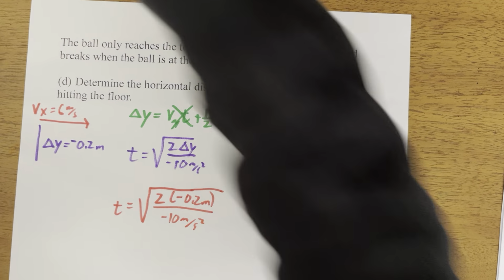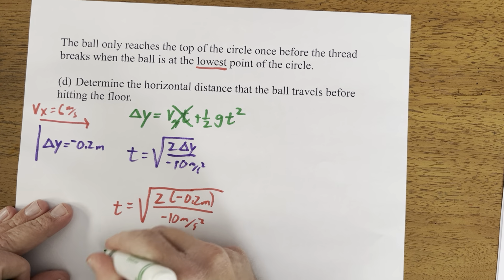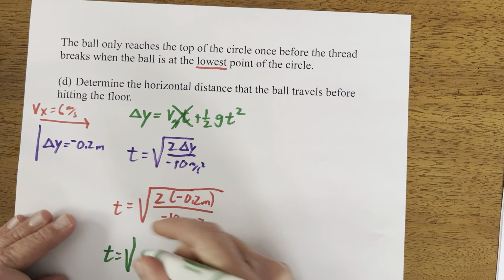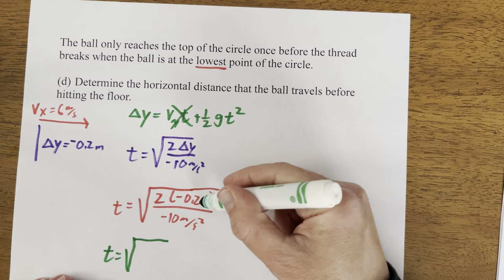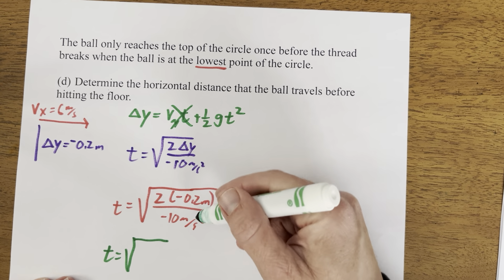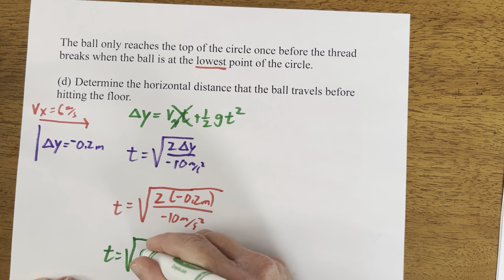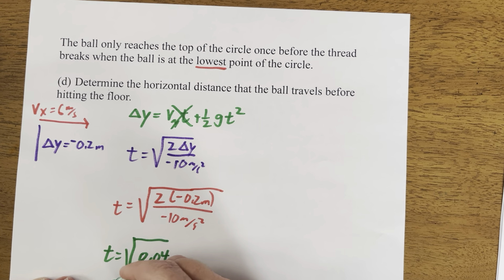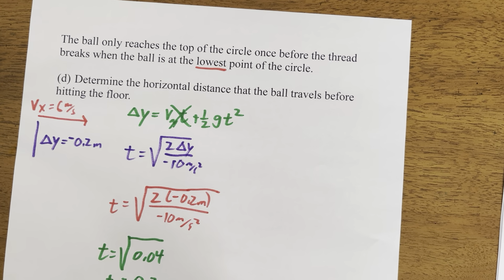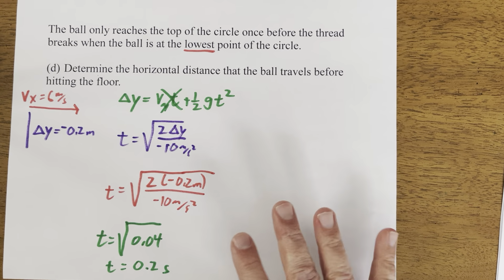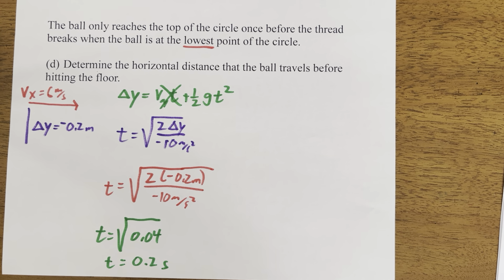So our time will equal the square root of 0.4 divided by 10, which is 0.04. And the square root of 0.04 is 0.2 seconds. So 0.2 seconds is our time.